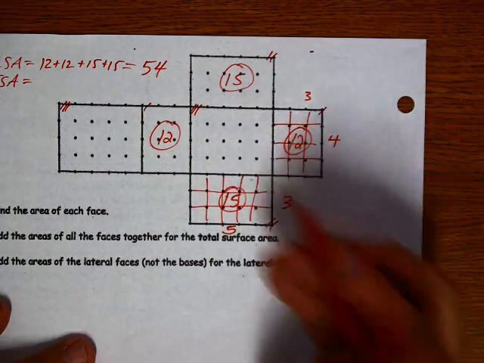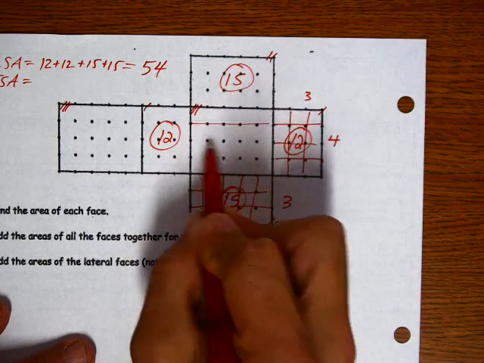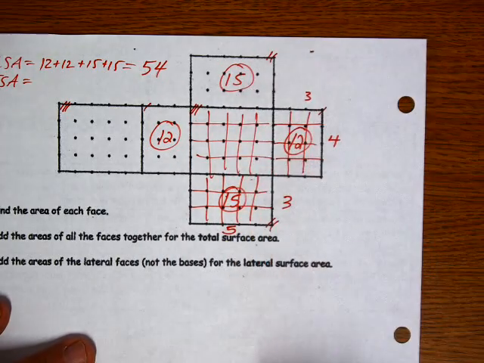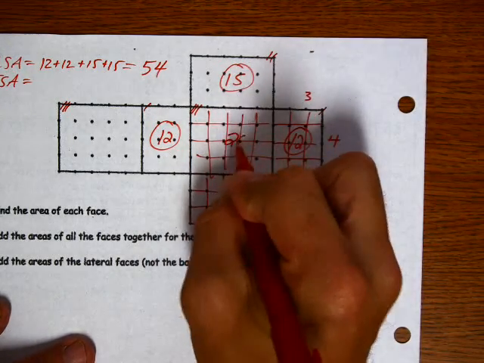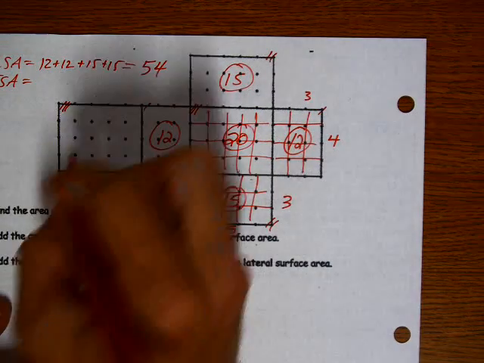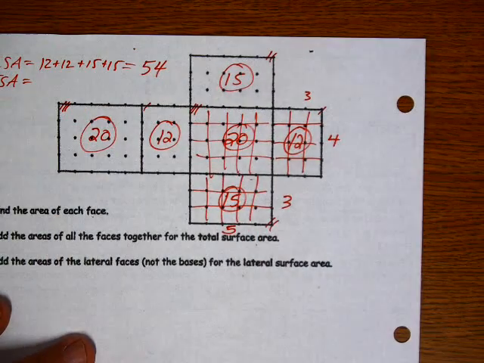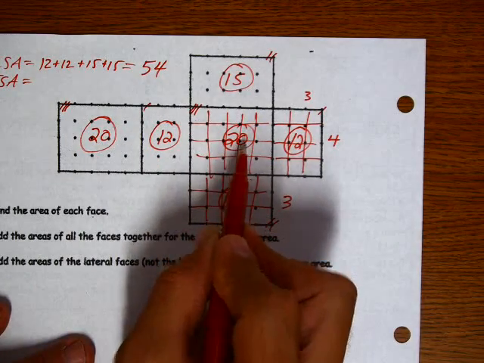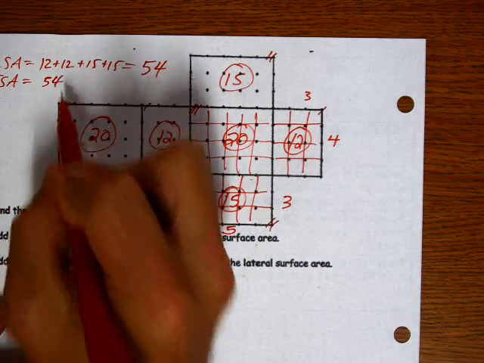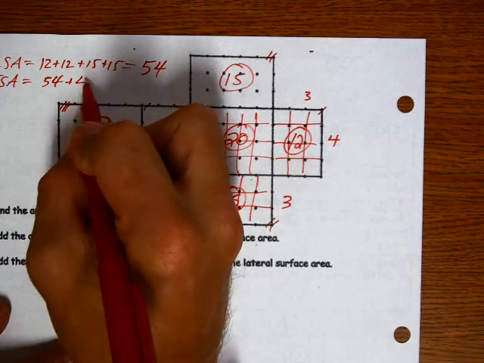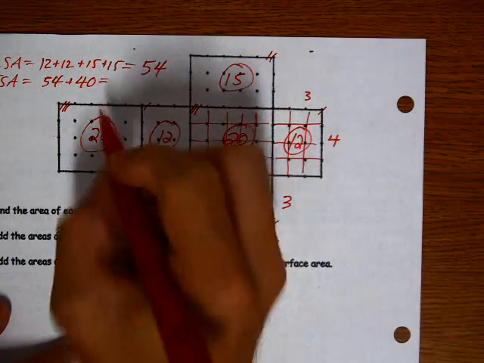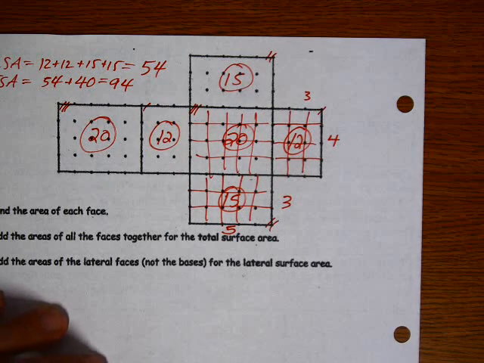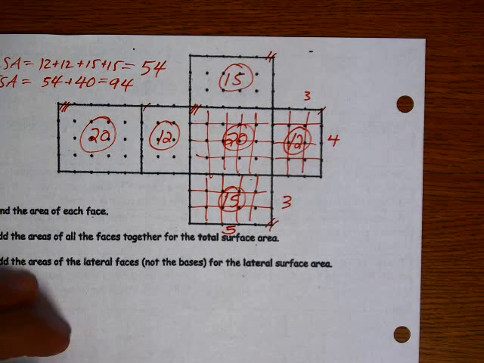Now, to find total surface area, we're going to find the area of these other two and just add them together. So this shape here is a 5 by 4 rectangle, which means it has an area of 20, and that means this one also has an area of 20. So now the 20 and the 20 together is 40. So for the total, we're going to add the lateral plus the two bases, which gives us an answer of 94. So the total surface area is 94.